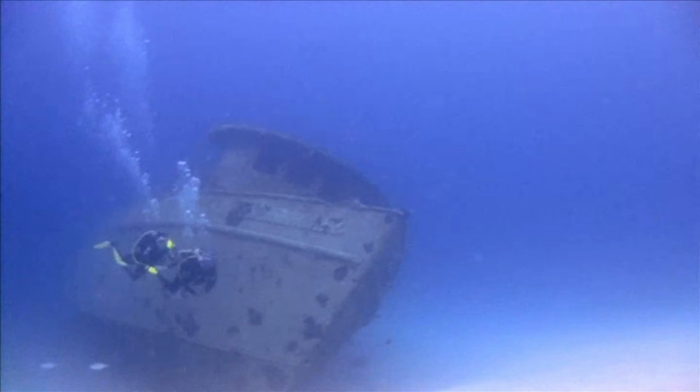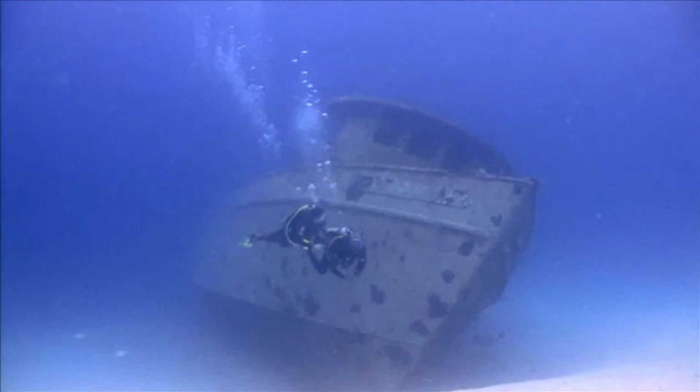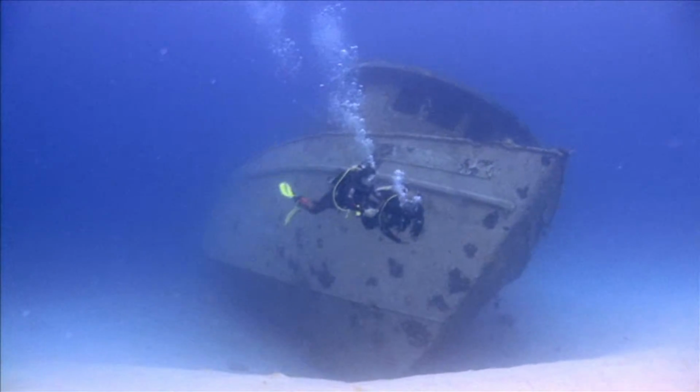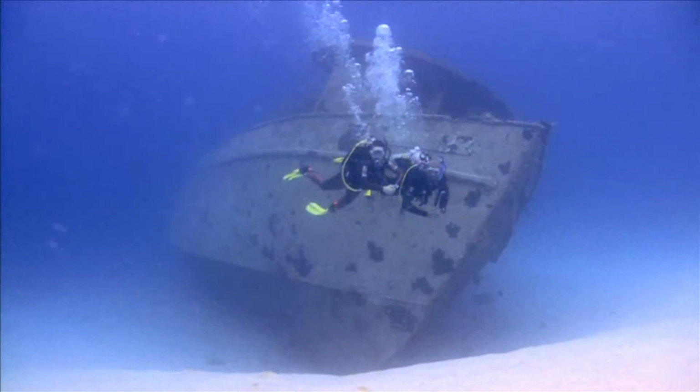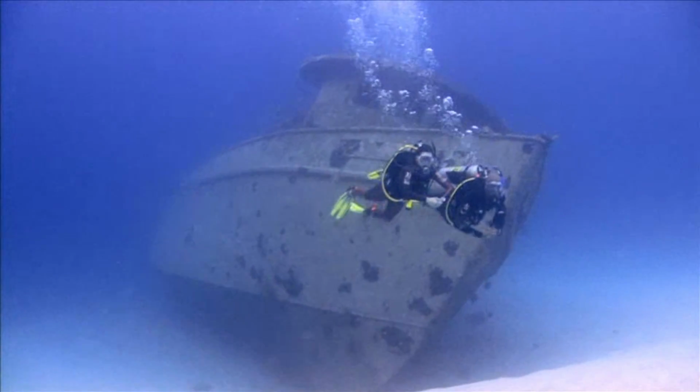Clear water can cause disorientation too. Again, a reference helps. You can also get too far from your buddy even though you can see each other. Remember to stay close.